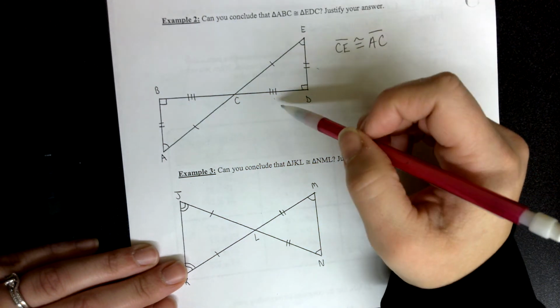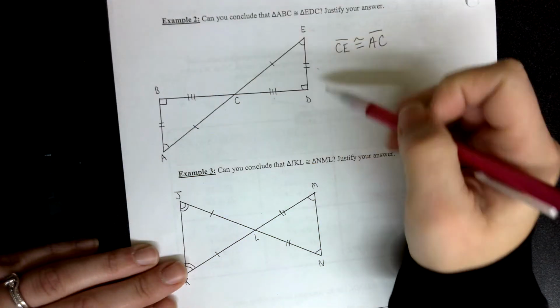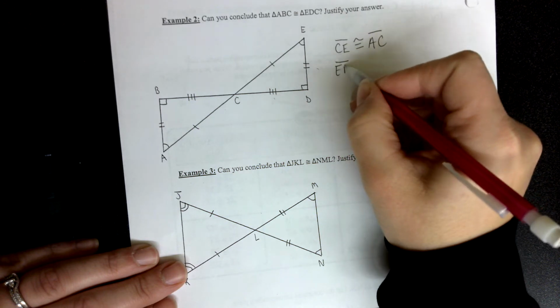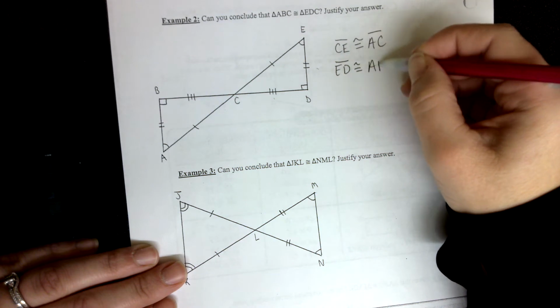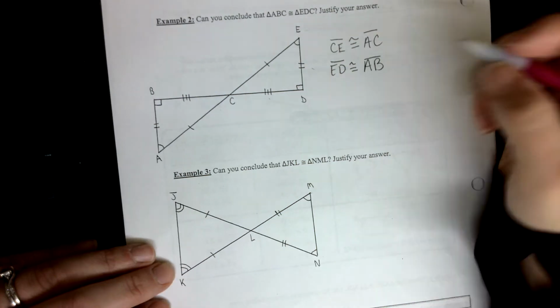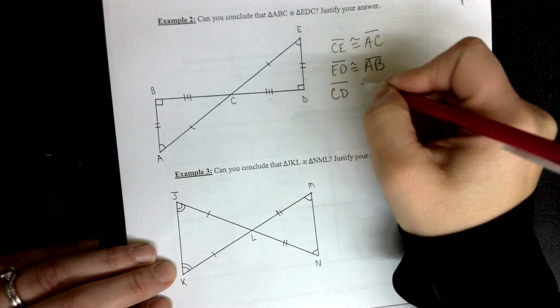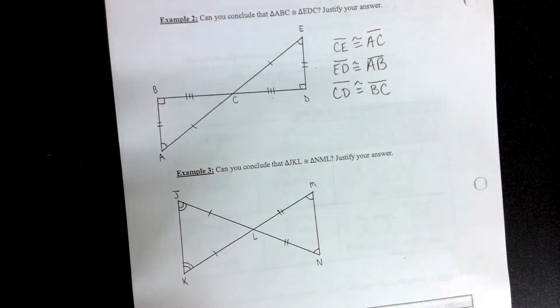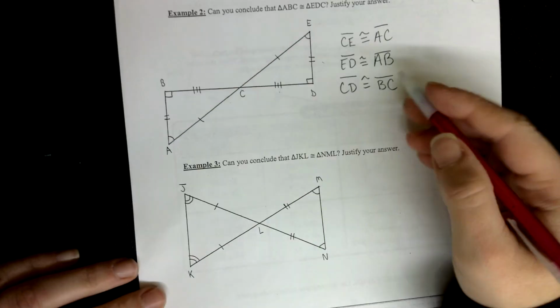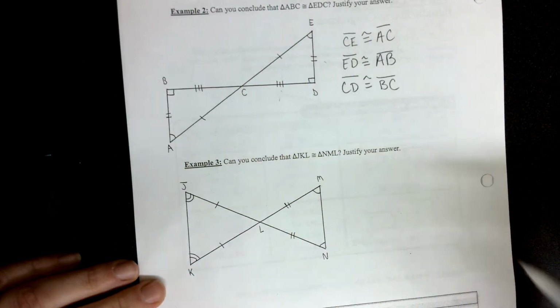We have side ED is congruent to AB. And then we have side CD is congruent to side BC. So all of those are true. We can tell by the way it's marked.